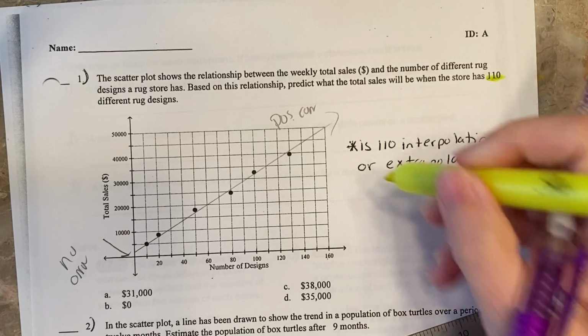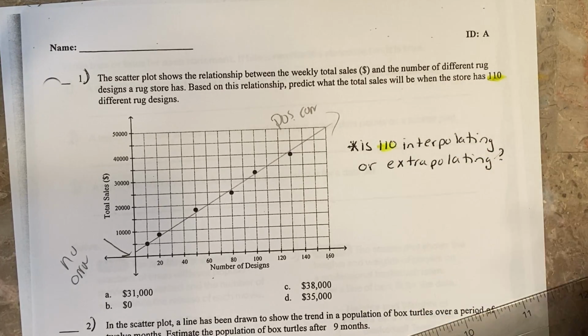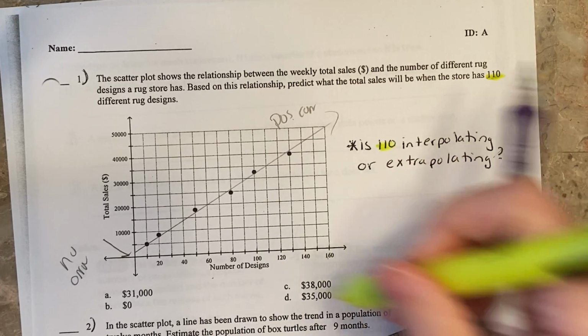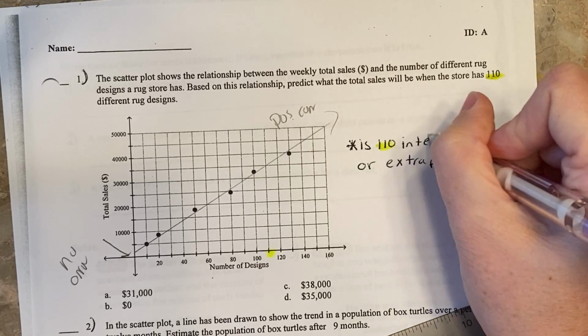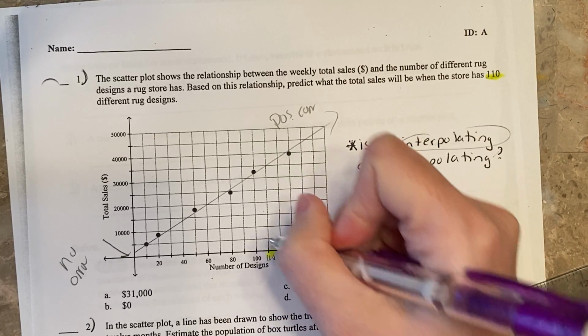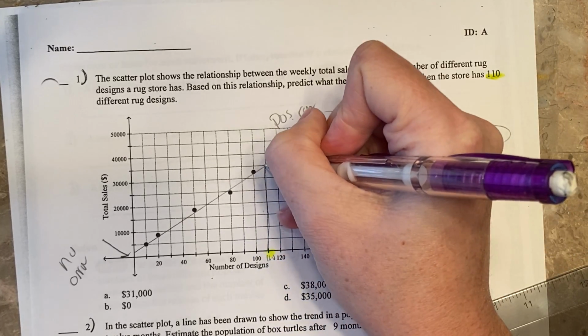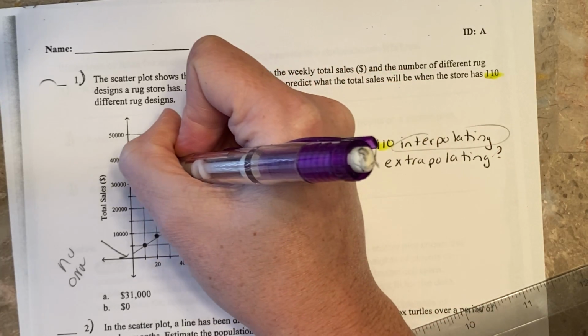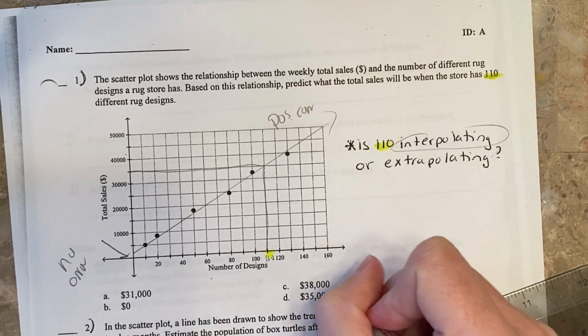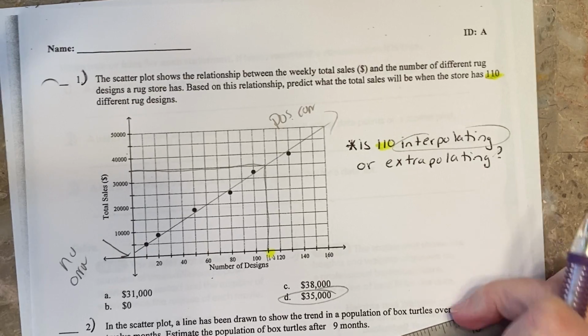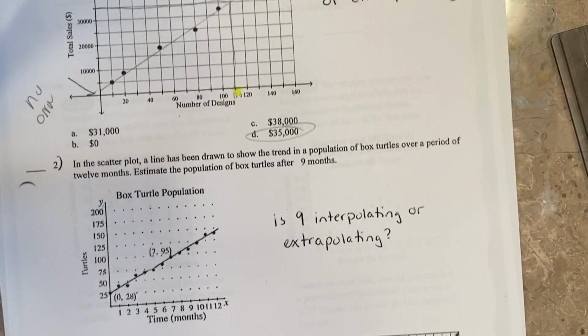And we want 110. Is 110 inside? Yes, 110 would be right here. So that's inside my plotted values. So I'm going to go up and I'm going to go over. And I'm between 30 and 40, which is 35,000. So that's what your answer should be for number 1.